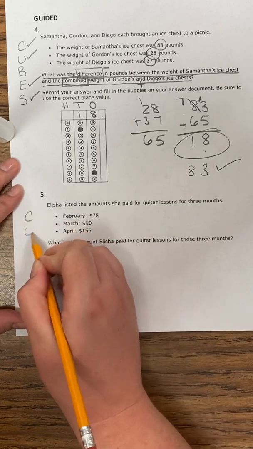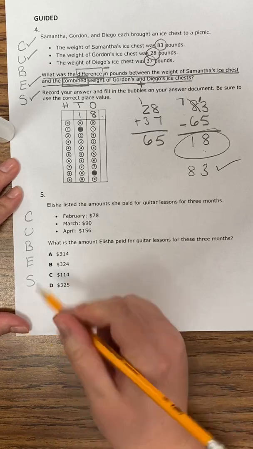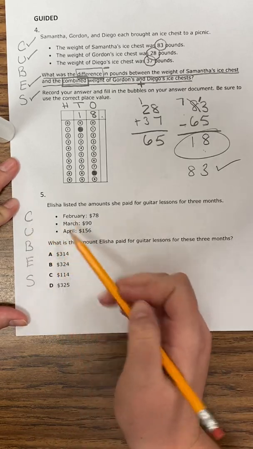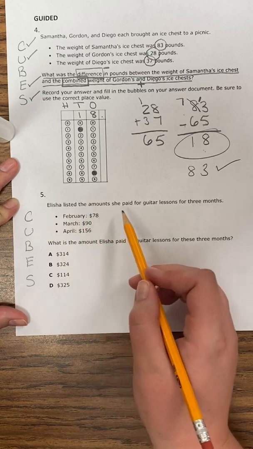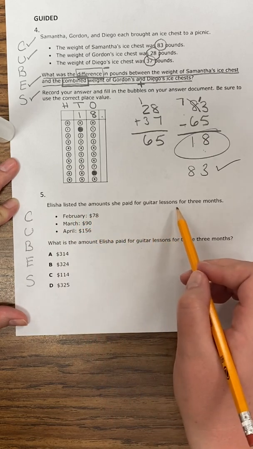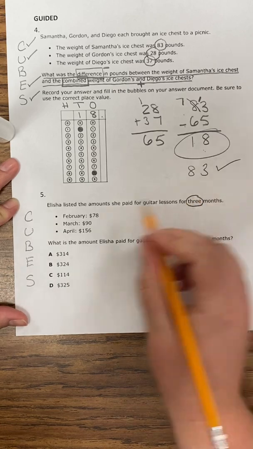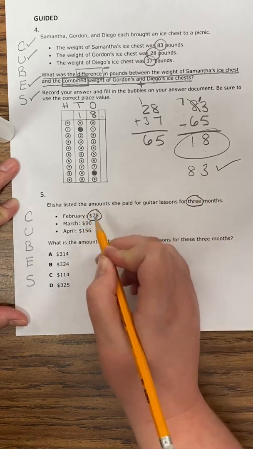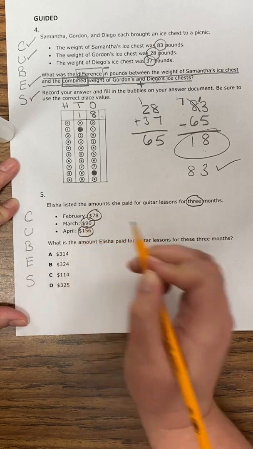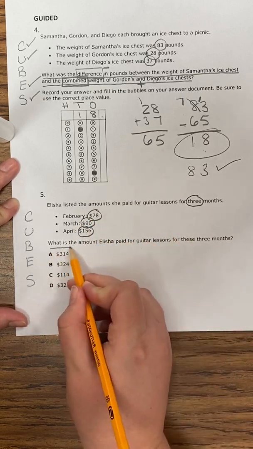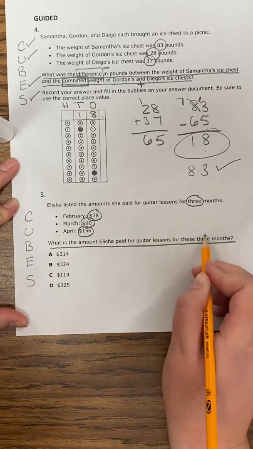Now 5, here we go. Again, using cubes. Okay. I'm going to be doing C and U at the same time. Alicia listed the amounts she paid for guitar lessons for 3 months. February, $28, $78. March, $90. April, $156. What was the amount Alicia paid for guitar lessons for these 3 months?